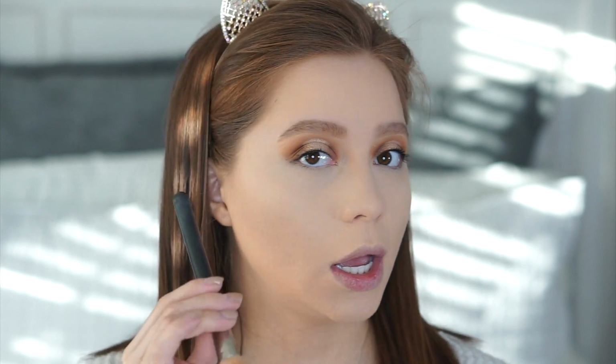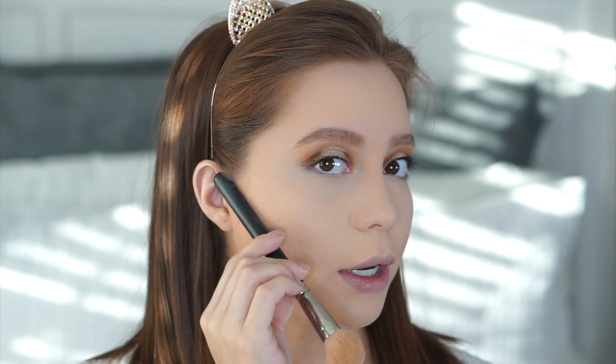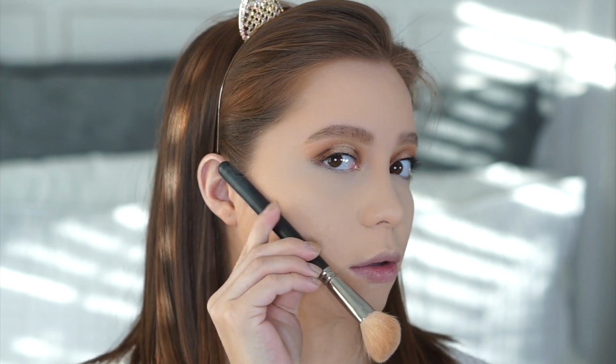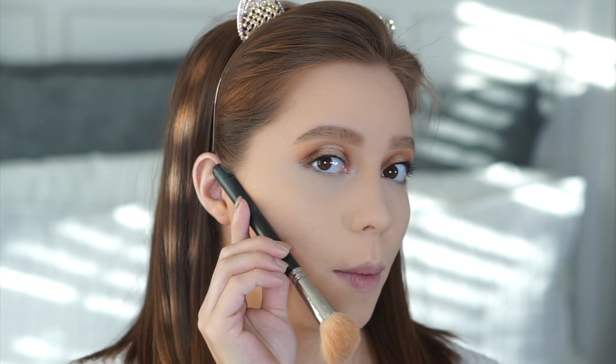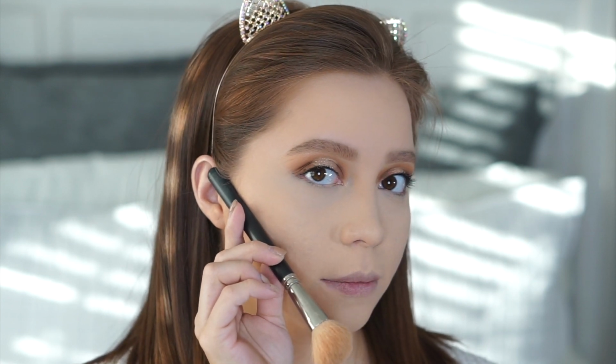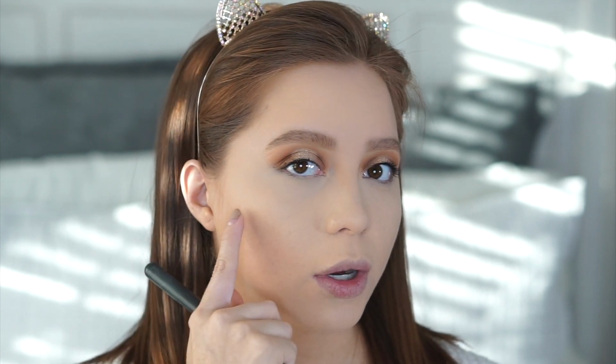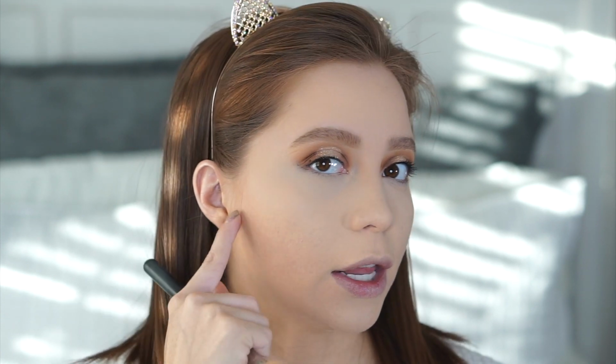So for contouring, you pretty much want to start from where the top of your ear is and go down to where the corner of your mouth is. That is where you're going to place the contour shade. Or you could just feel where your cheekbones are, and you want to go right under them. What really helps too is making a kind of fishy face, like sucking in your cheeks.